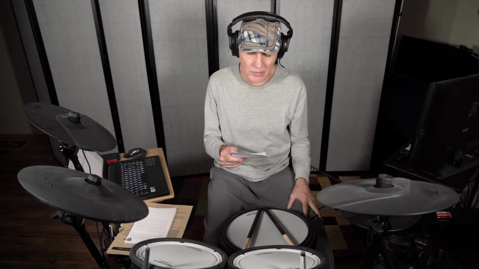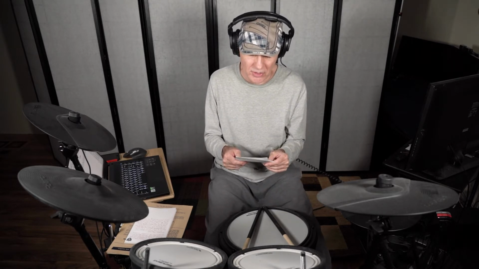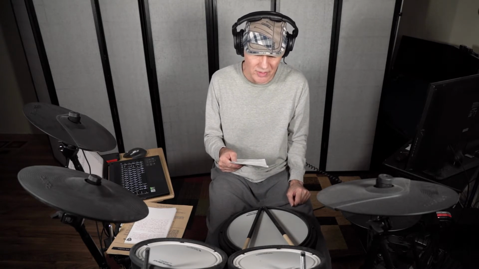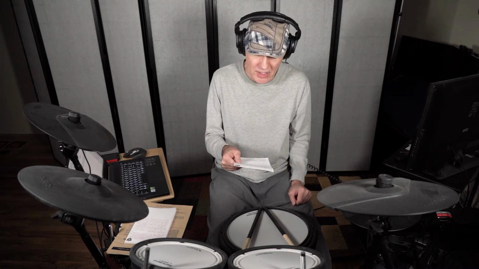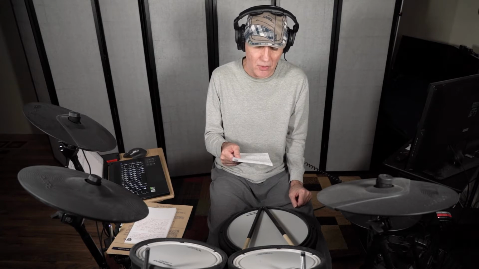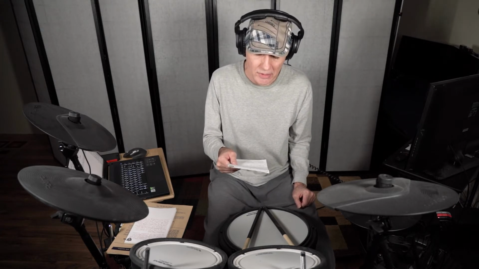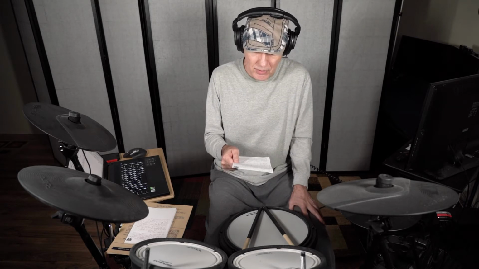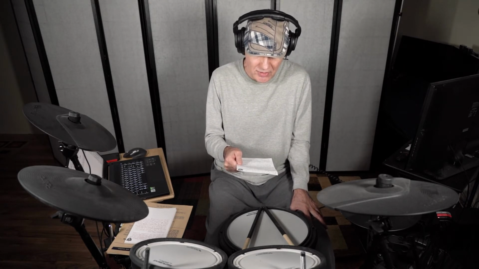So one channel said, metric modulation is when you change the pulse or the count of a beat with a different time or a different note value from the previous pulse. Another person says metric modulation is a tempo change where one subdivision becomes another one. Another one, metric modulation is when the tempo actually changes.